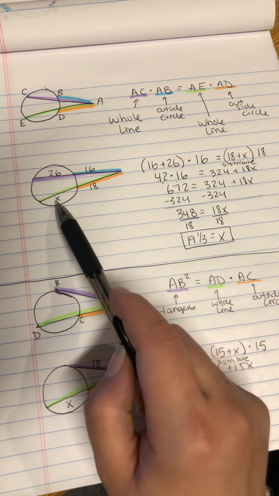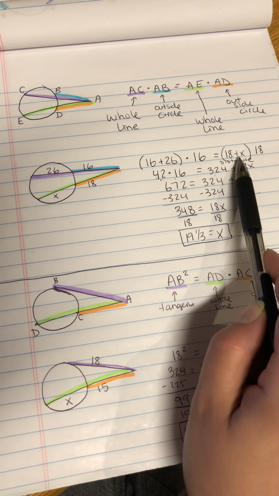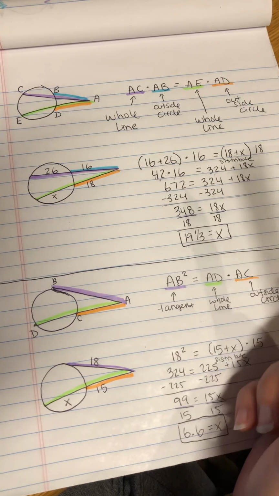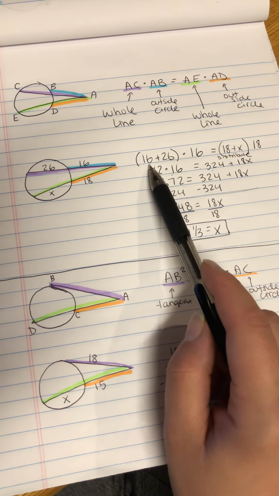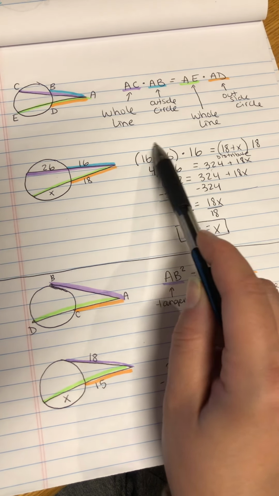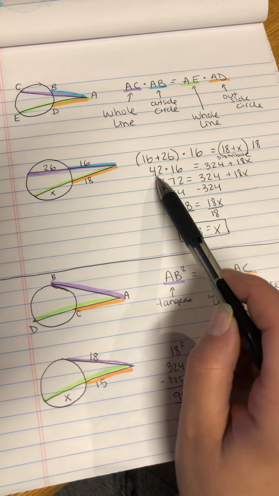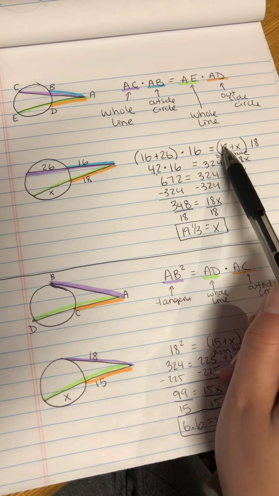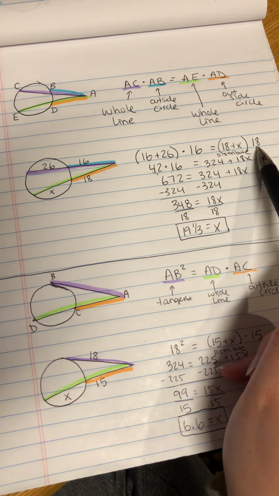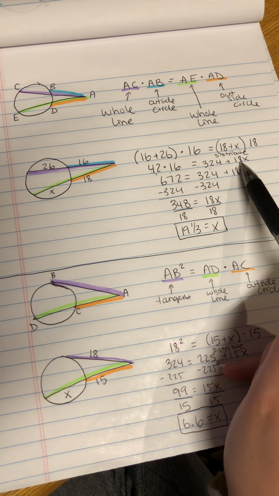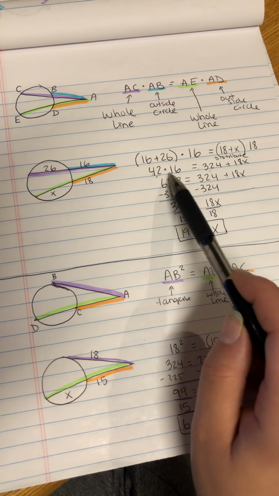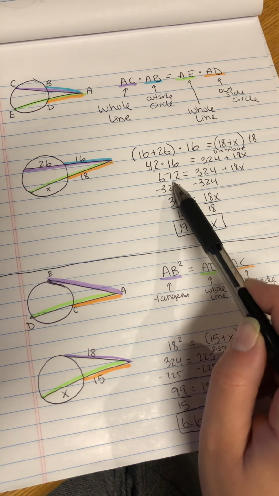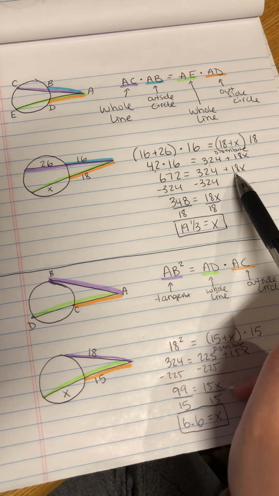So we have 18 plus x, times what's outside the circle, which is right here. Then we're going to look where we can do some math and combine. We can add what's in our parentheses, so we have 42 times 16. And here we're just going to distribute. 18 times 18 gives me 324, 18 times x gives me plus 18x. Now I'm going to do more math. I can do this multiplication here, so I'm left with 672 equals 324 plus 18x.